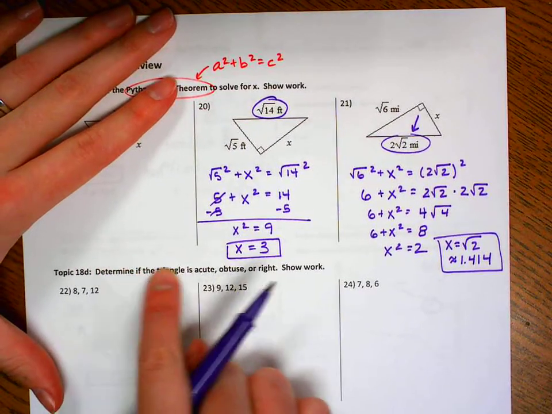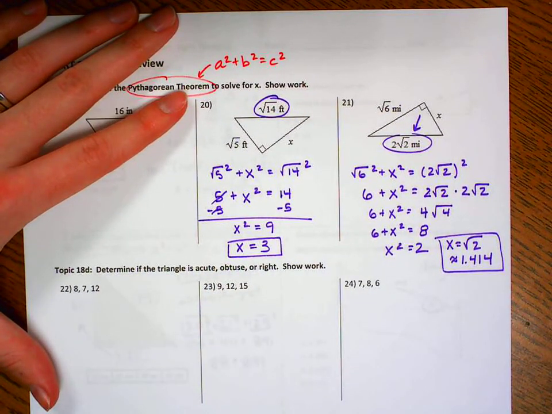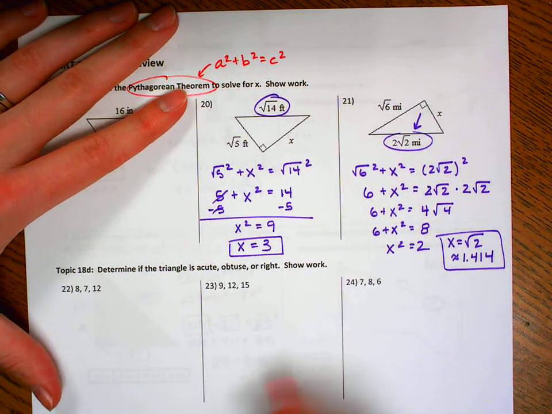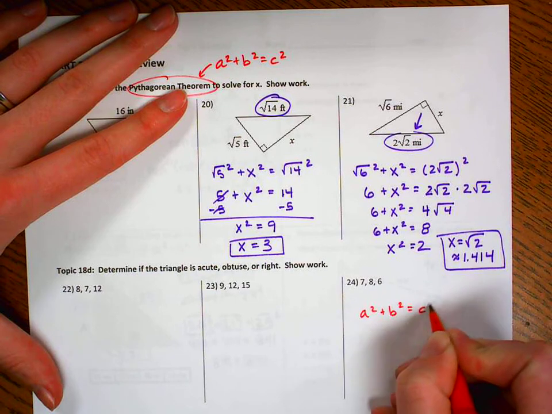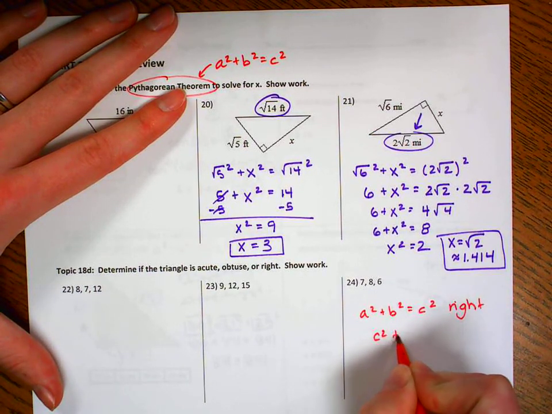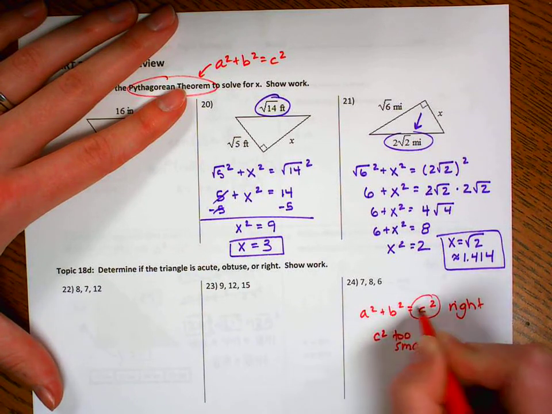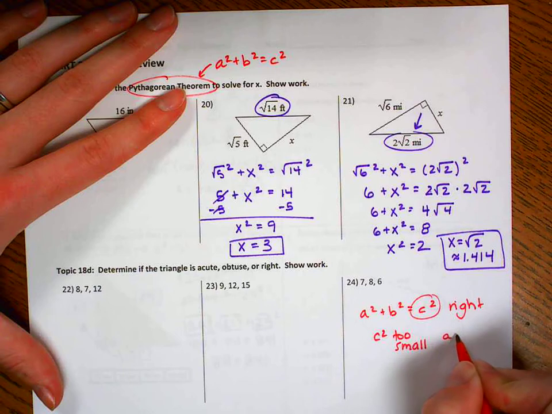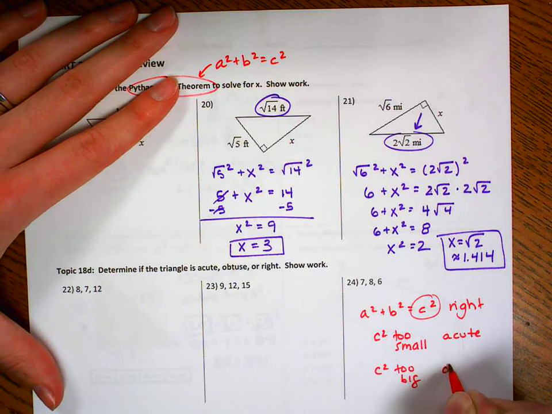This is determine if the triangle is acute, obtuse, or right. The big thing you really need to know is if a squared plus b squared equals c squared, then it's right. If c squared is too small, if this number is the smaller one, then it's going to be acute. If c squared is too big, then it'll be obtuse.